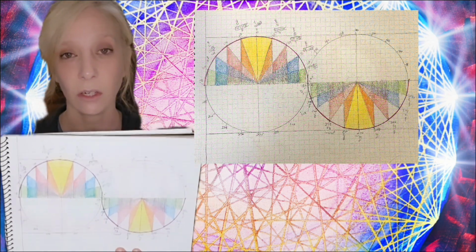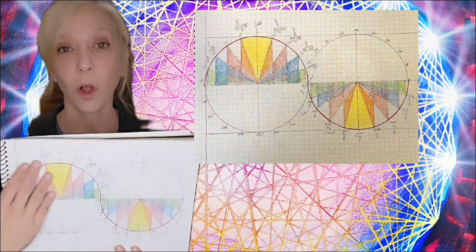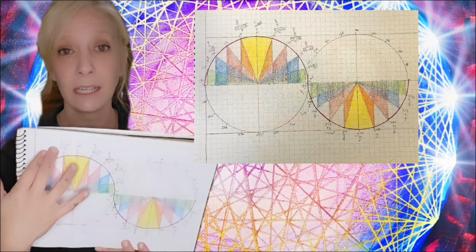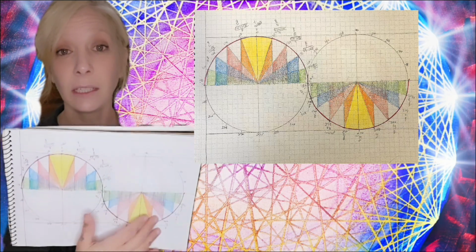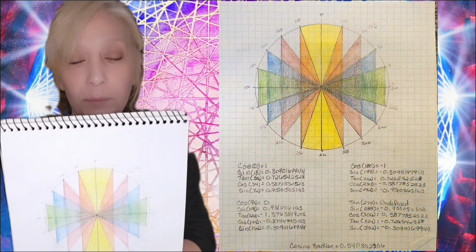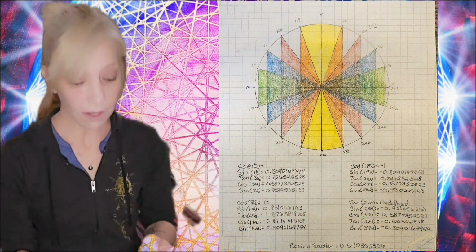Okay, graph that unit circle, put it into a wheel perspective and see what that looks like. Okay, that's all very, very interesting. Here it is again. So it's developing quite nicely, right?